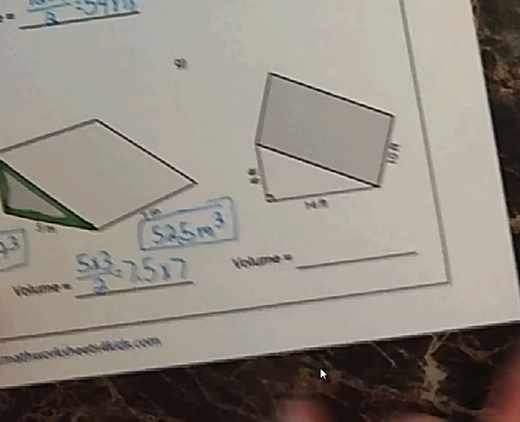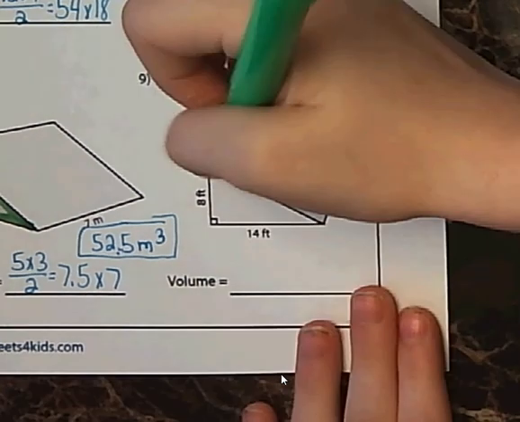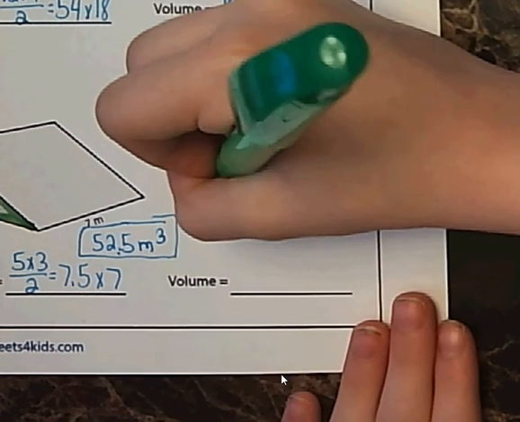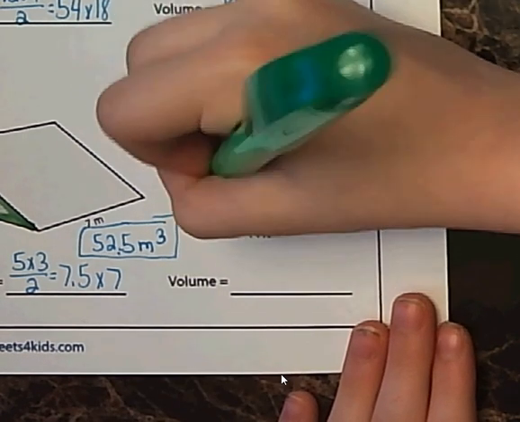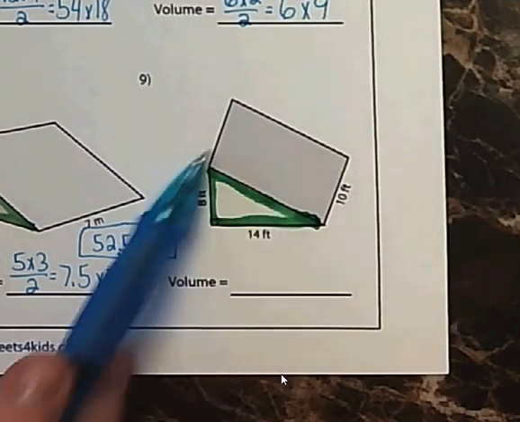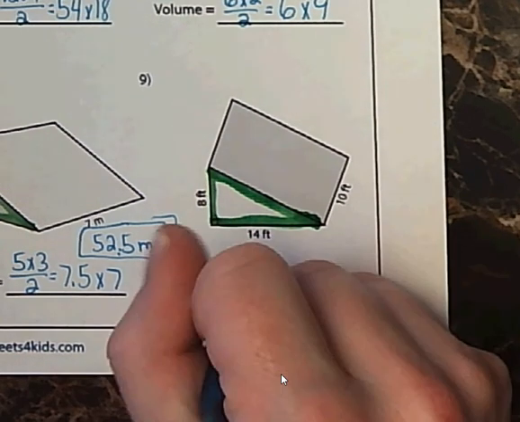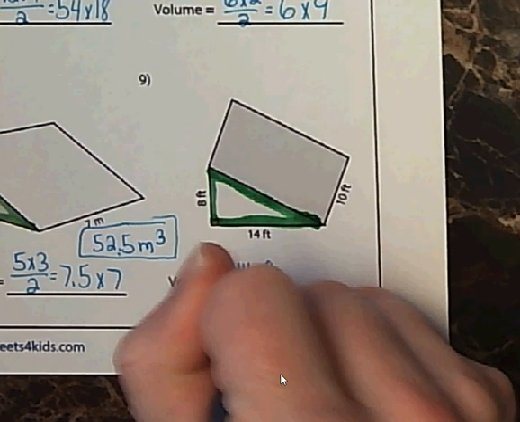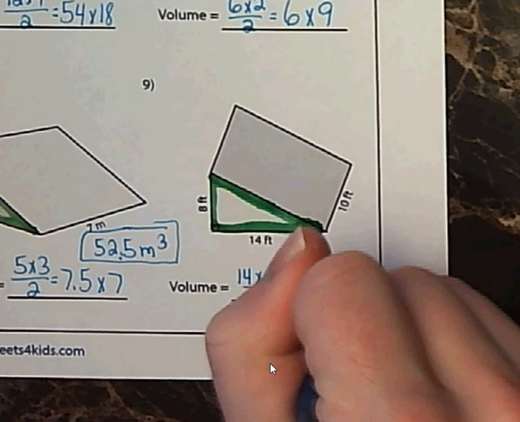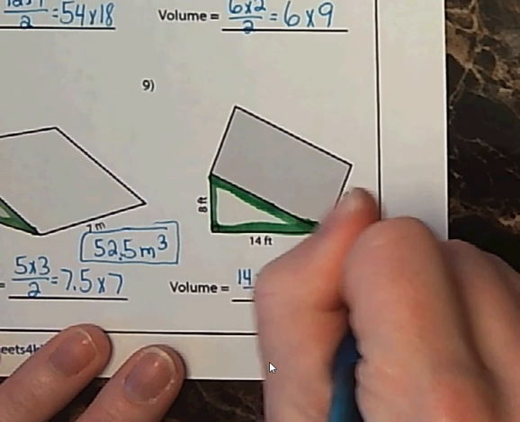Let's try and find the volume. The base is a triangle. No, this one right here, that's a rectangle. That other one. There you go. Do you know it's a rectangle, Liana? How many sides does it have? 4. Very good. So here we want to find the area of the triangle. We have 14 times 8 divided by 2, which is 56 in this case. And 56 times 10 would be 560 feet cubed.